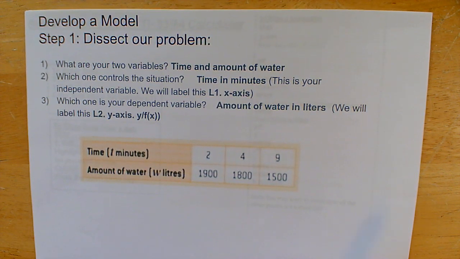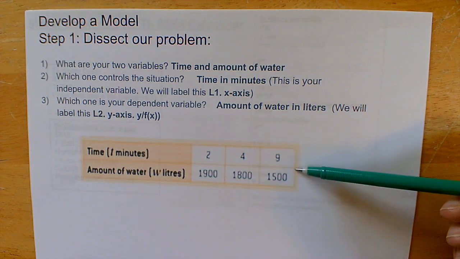So first we have to develop our model. In step one, we have to dissect our problem. We need to know what our two variables are. What are we talking about in the problem? What are we going to be comparing? And so let's look at the data that is given to us.